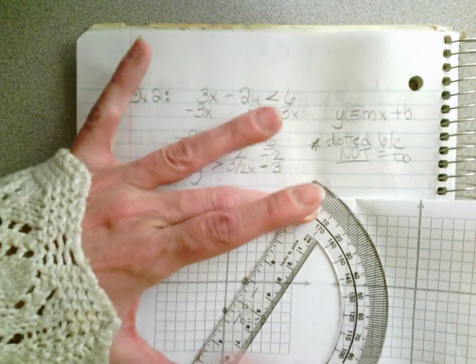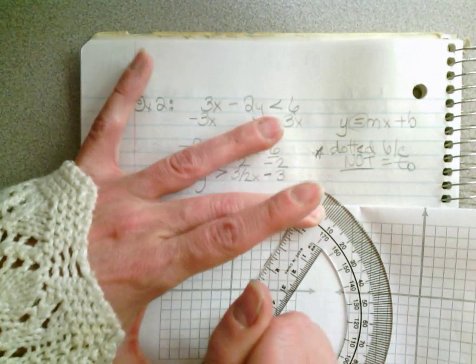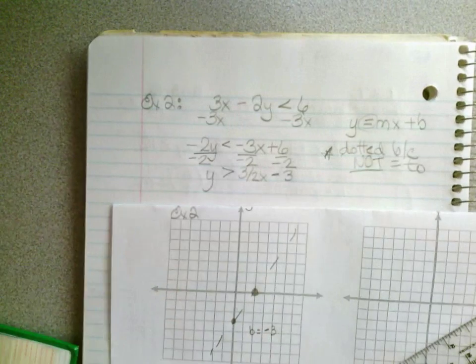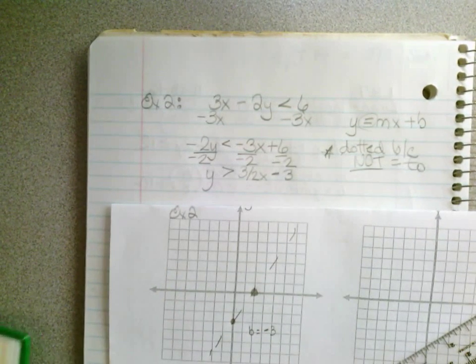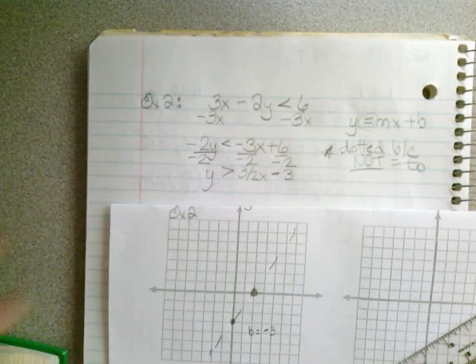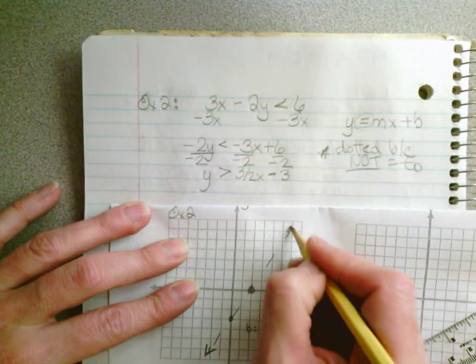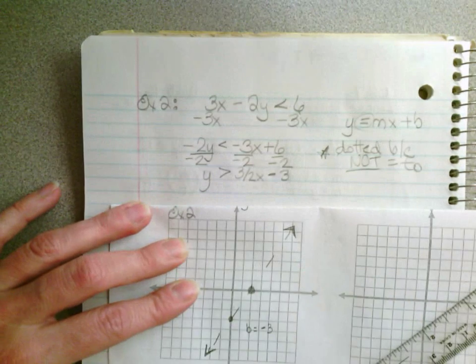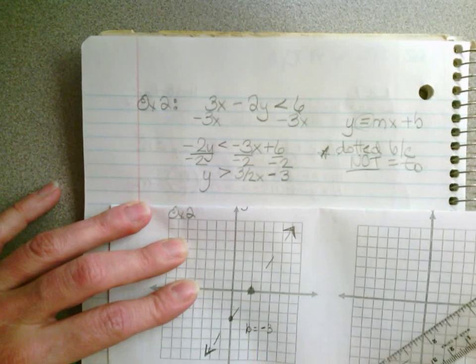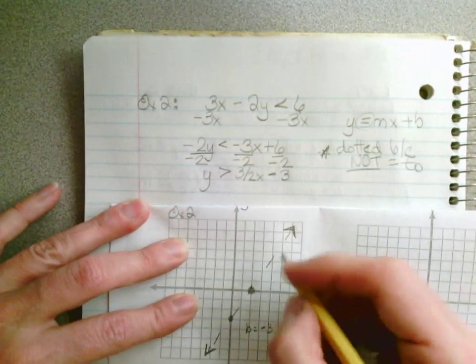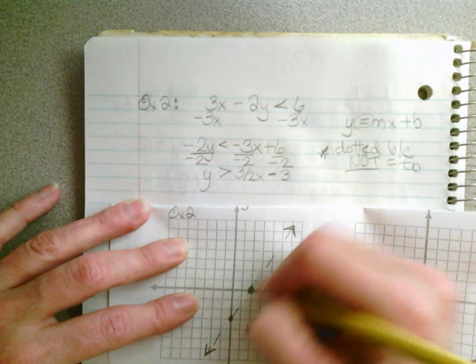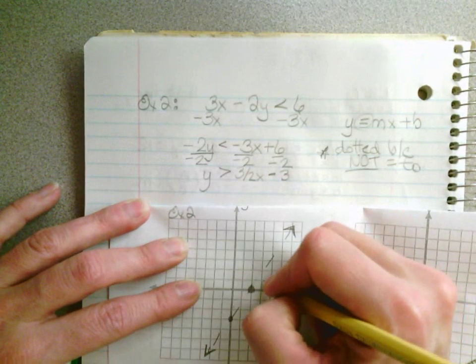Dotted line. I highly recommend you grab a ruler or some form of a straight edge for yourselves, because otherwise it makes my job very difficult to read what your graphs are. Okay? What I generally do too when I graph these is I will write what it is.